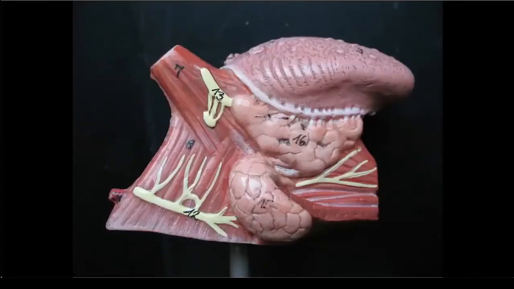This is a lateral view of the tongue. The tongue is located here. Inferior to the tongue is the sublingual salivary gland. Inferior to the mandible is the submandibular salivary gland.